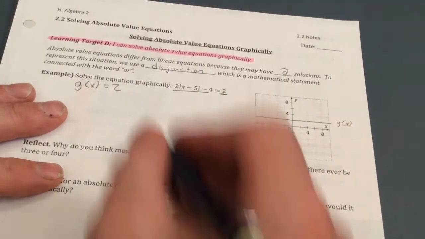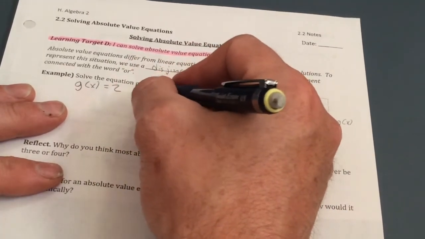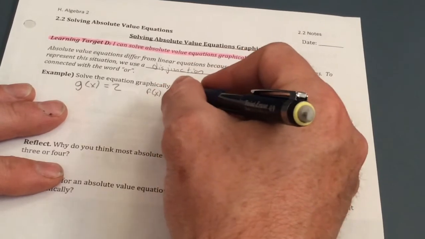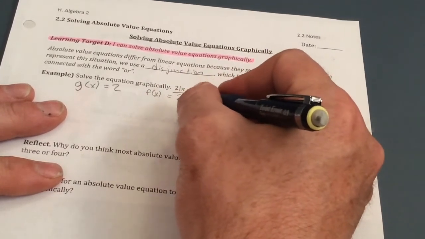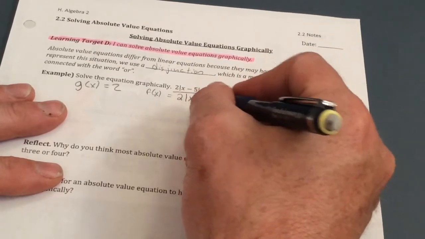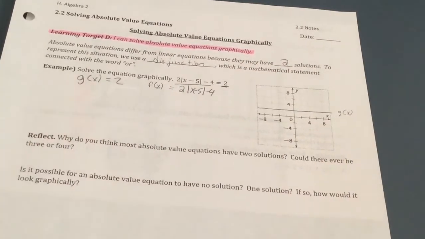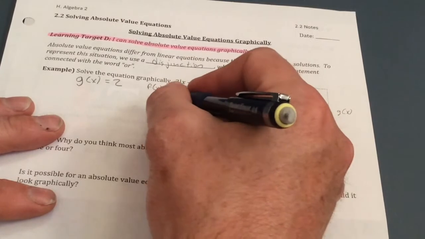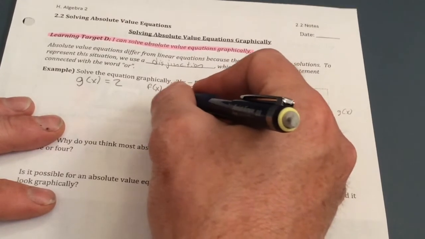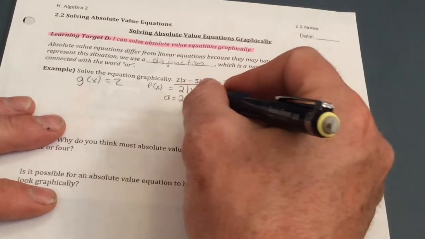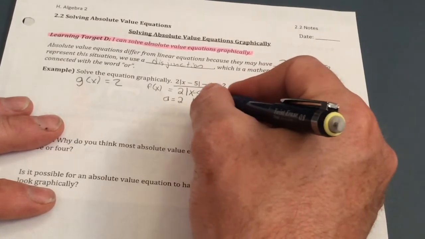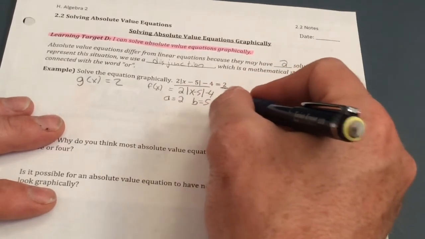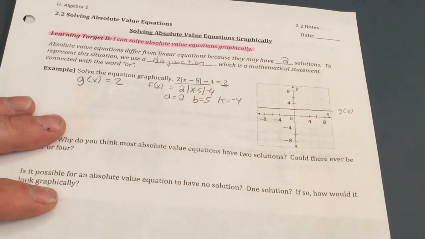All right, and we're going to make f of x the left side of this equation. So f of x is 2 times the absolute value of x minus 5, minus 4. So let's put all our attributes that we recognize, our parameters. A is 2. In this case, B, remember, counterintuitive. B is 5, not negative 5. And K is negative 4.